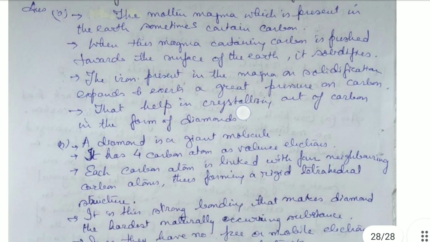Now the iron which is present in the magma, on solidification, expands and exerts a great pressure on the carbon which is present there. That helps in crystallizing the carbon in the form of diamonds. So the molten magma contains two things, carbon and also iron. When this molten magma is pushed towards the surface of the earth, it gets solidified.